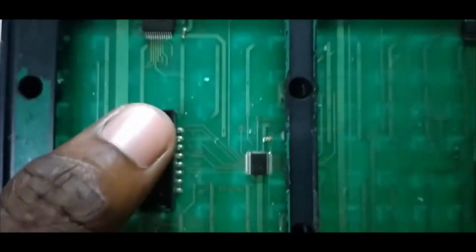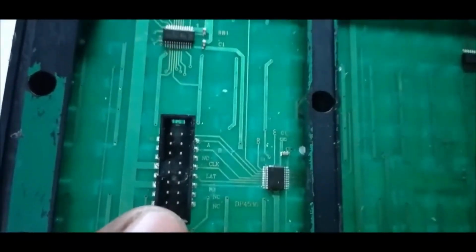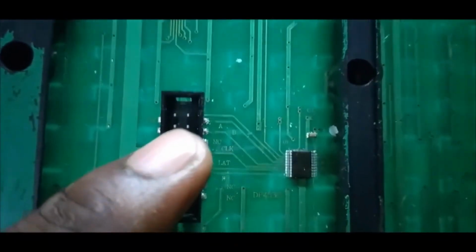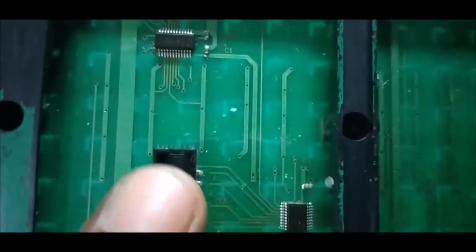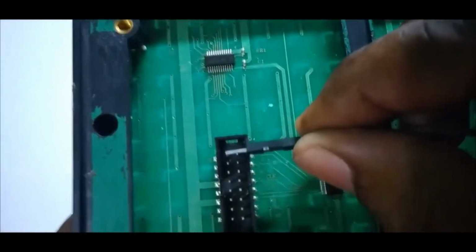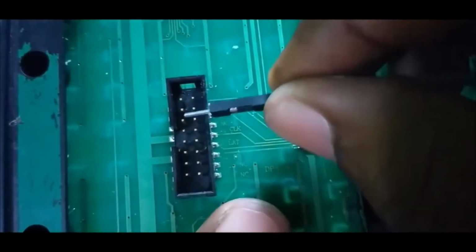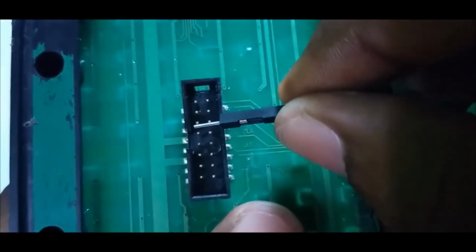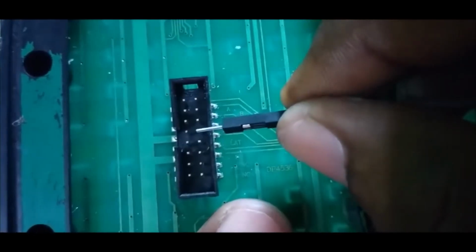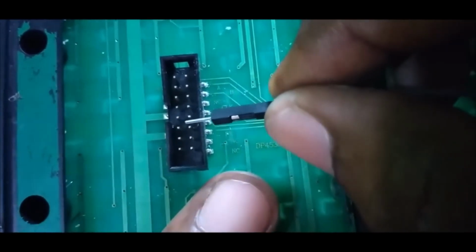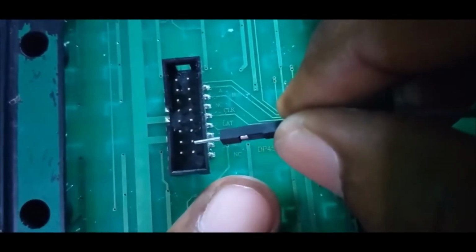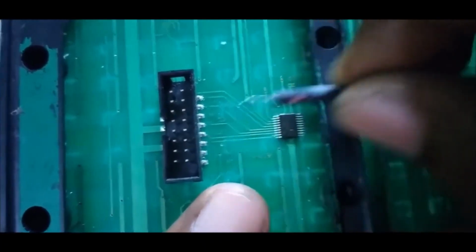Now you can see that we have male header pins. There are about 16 of them. So the numbering is from here, from the left. We number this way. This is pin 1, pin 2, pin 3, pin 4, pin 5, pin 6, pin 7, pin 8, pin 9, pin 10, 11, 12, 13, 14, 15, 16.